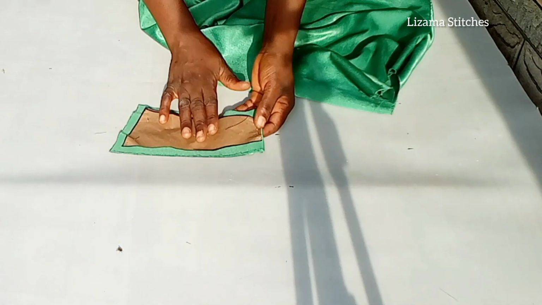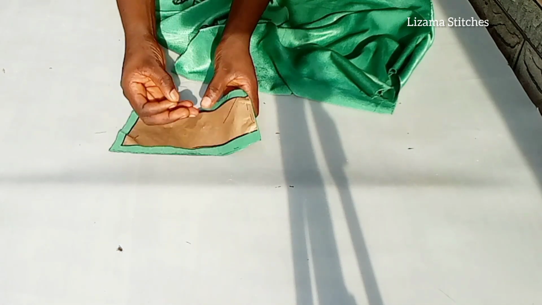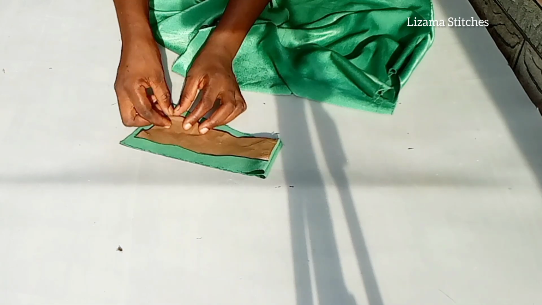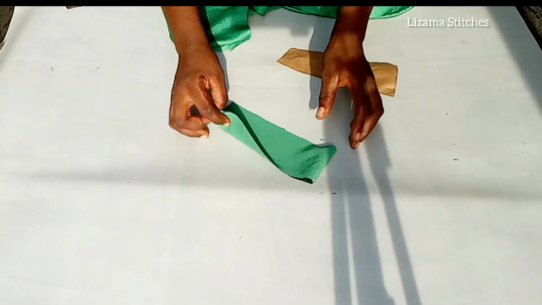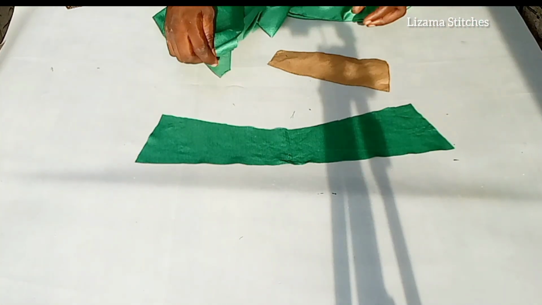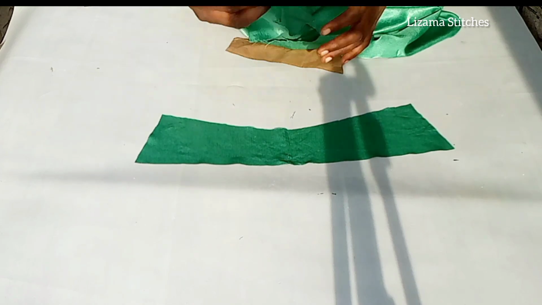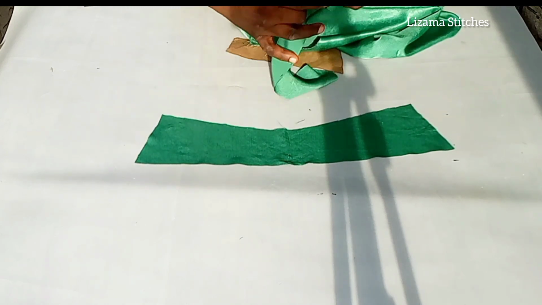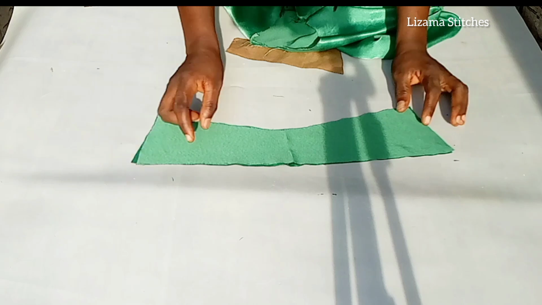Now before I fix my collar, I'm going to iron interfacing on my collar. After ironing interfacing on my collar, I'm going to place my collar right side facing right side and I will sew. This is the lower part of my collar.